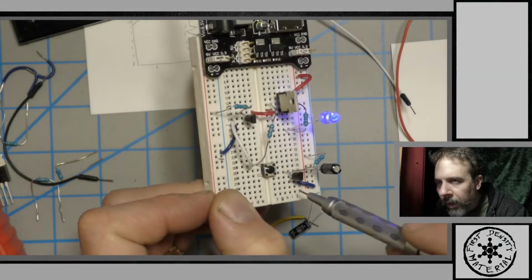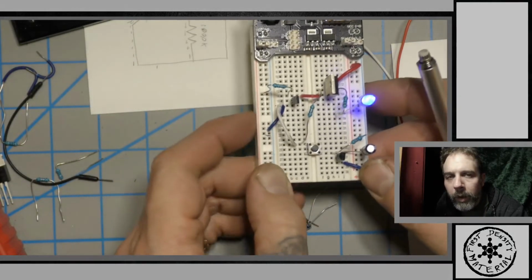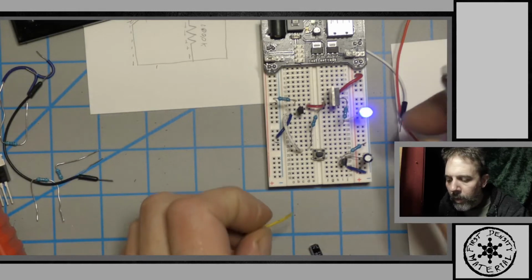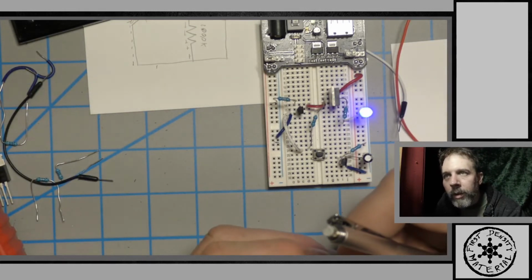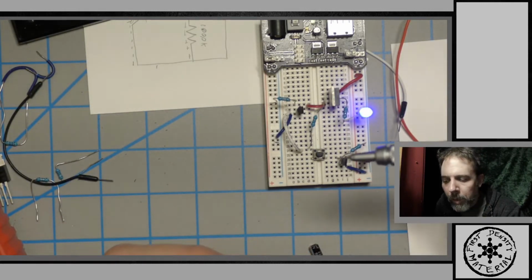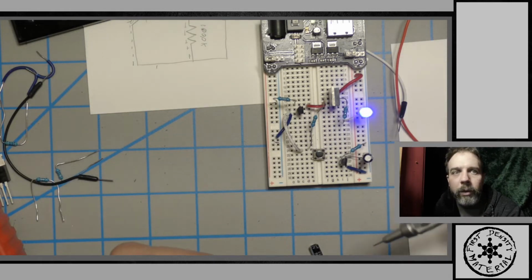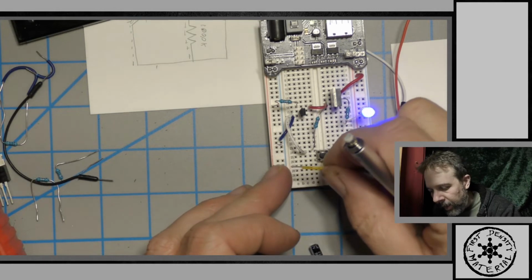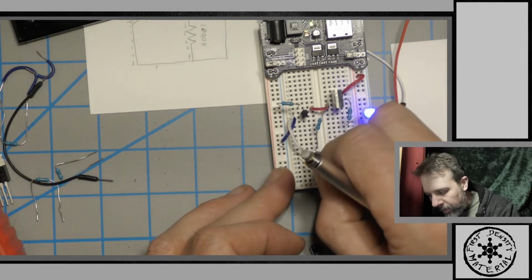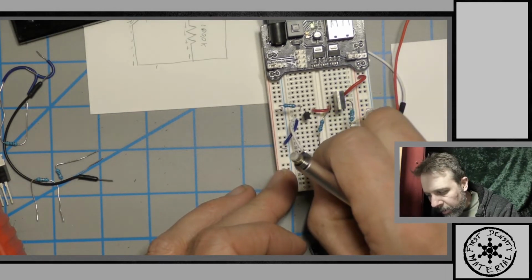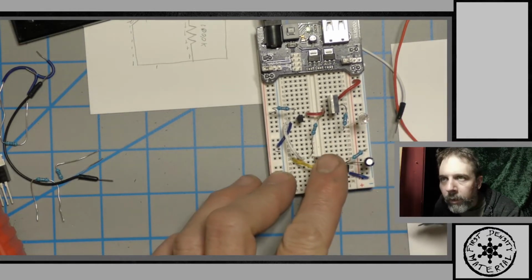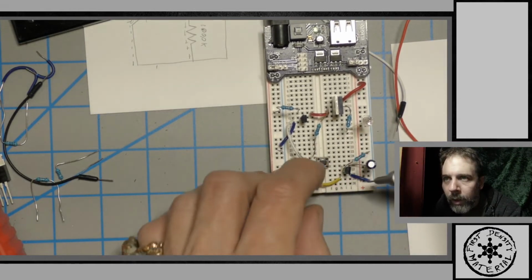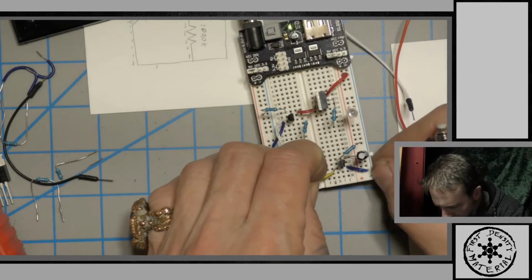And what's hooked up to that gate? Can we guess? Well, this time, instead of the touch capacitor being hooked up from emitter to gate, it's going to be gate to gate. Gate to gate. So this gate is going to be hooked up to this gate over here via wire. Just like that.